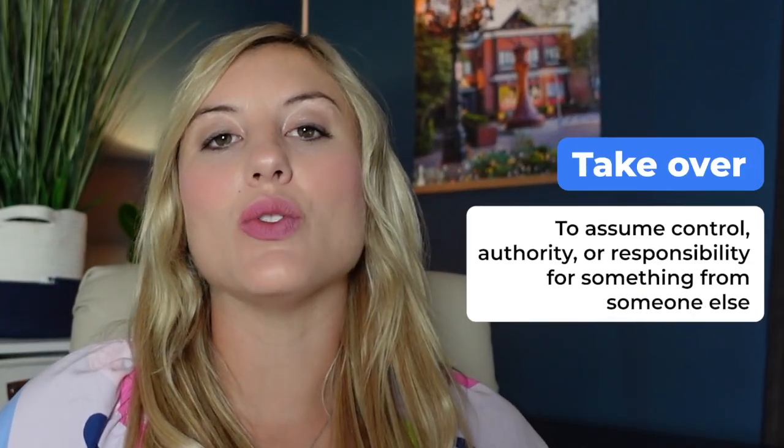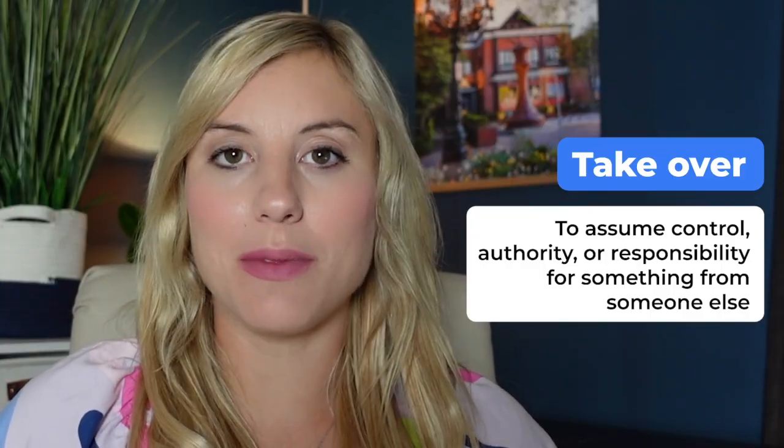Take over. When you take over something, it means you're taking or gaining control or responsibility of something from someone else. So for instance, when there's a new president, they take over the White House in the United States. This is the place where the president lives, and they take over all of the power too. Now in the United States, we vote for our president, but if someone were to just come into the government and take the power without being elected or voted for, it would be a takeover of the government.